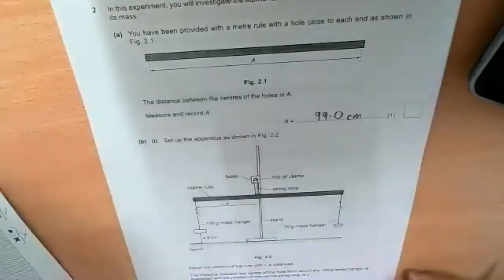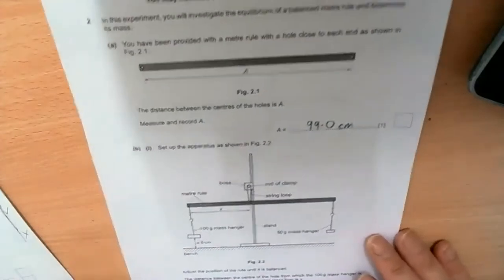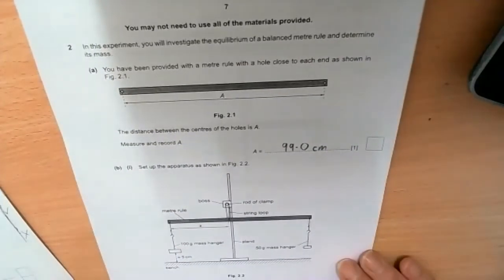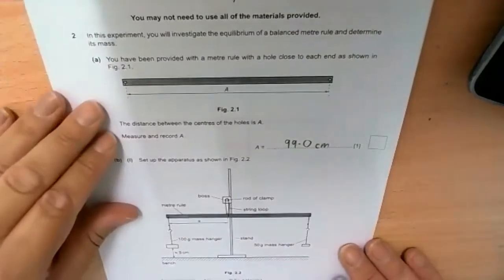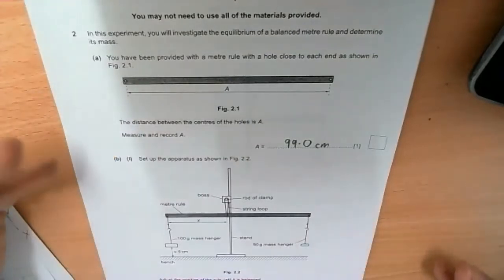So the next part of this to do is going on to question 2. Now, obviously for this one, you need to use your imagination a little bit, because again, we're not doing the experiment for real.